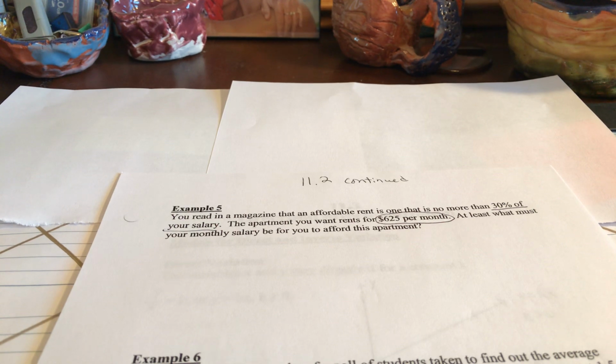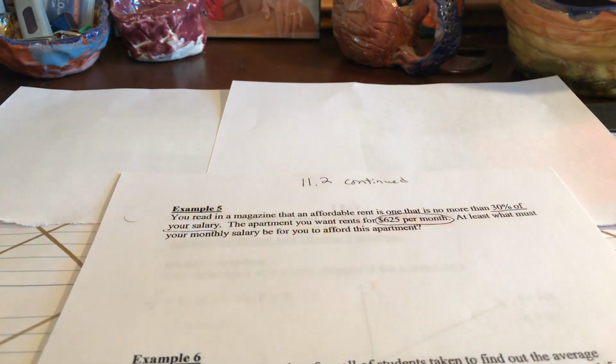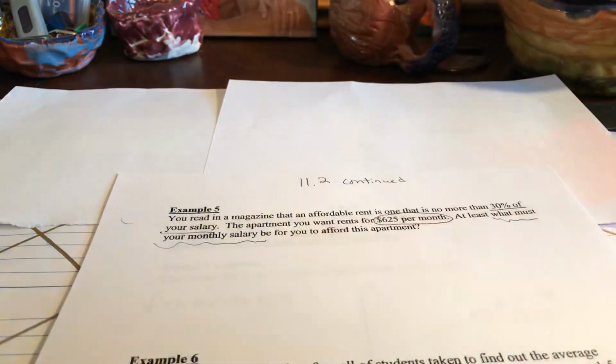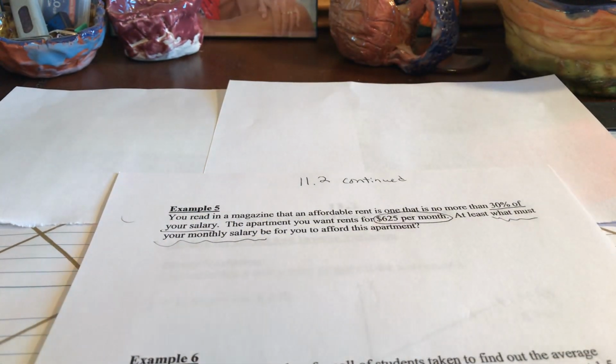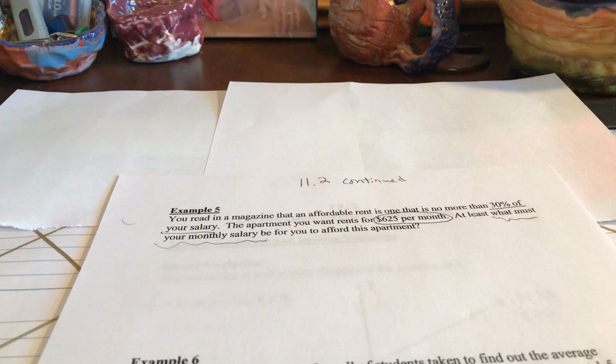Okay, so basically you want your $625 rent to be 30% of your salary. And what's missing? What don't you know? What are they asking you to find? The question is, what must your salary be? What do you need to get paid every month in order for that to be an affordable rent?